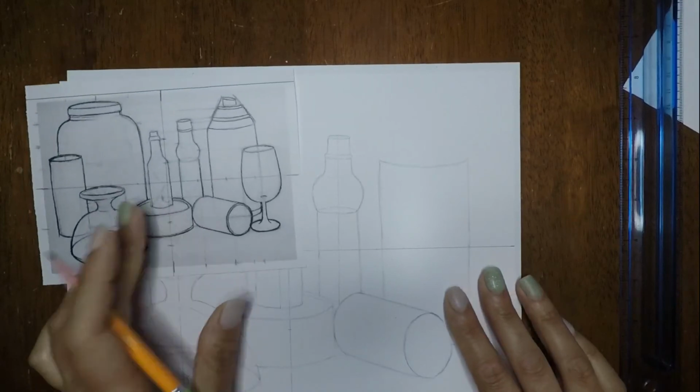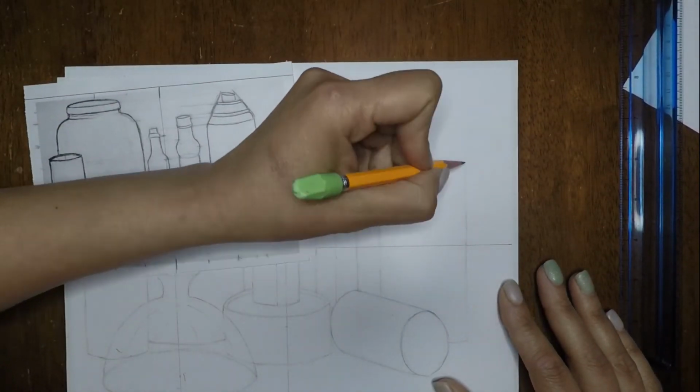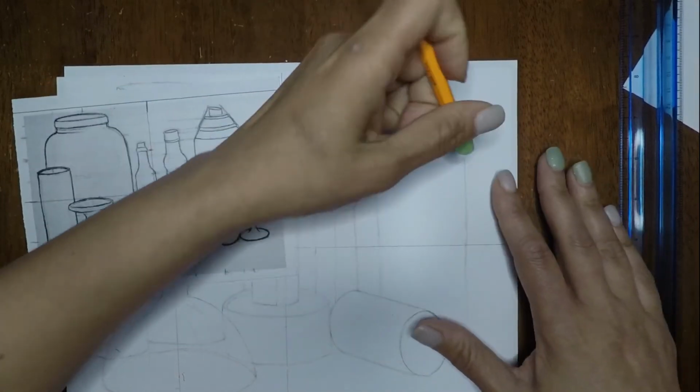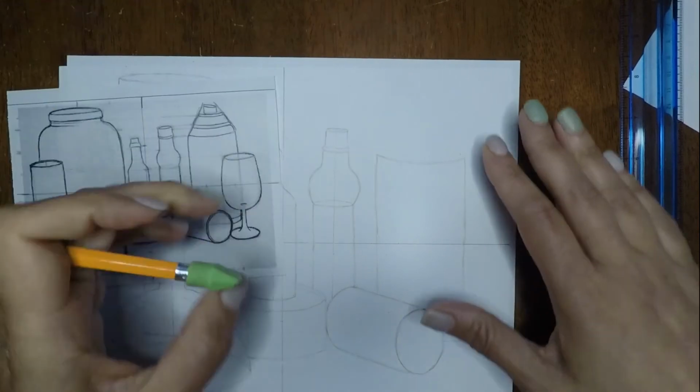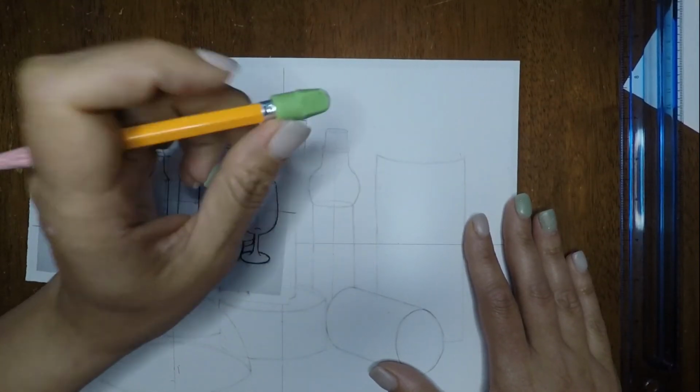So you can see some of the objects we put the line, some we didn't. Right? So you can use these techniques to suit your needs. That's the beauty. I'm teaching you techniques, you make them your own, and you use them as you see fit.